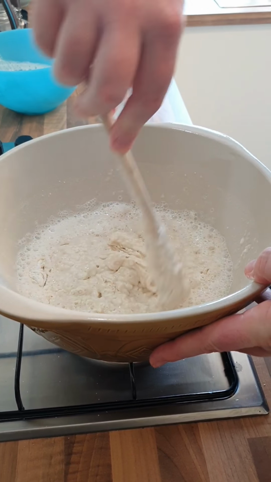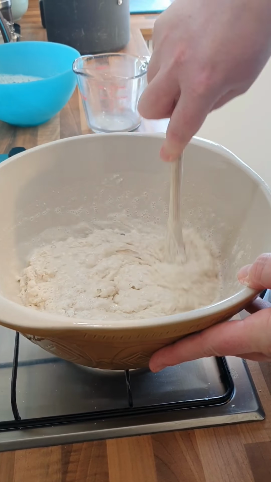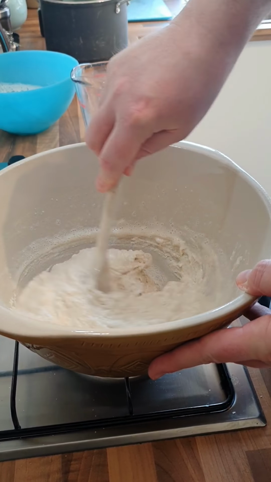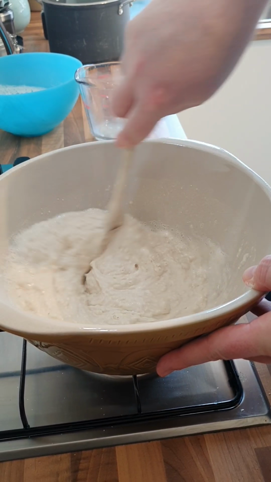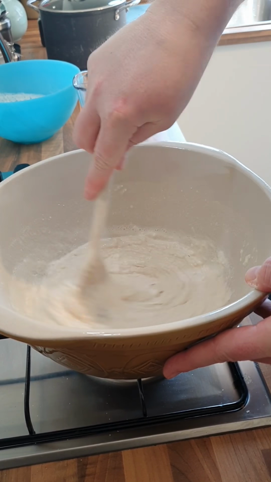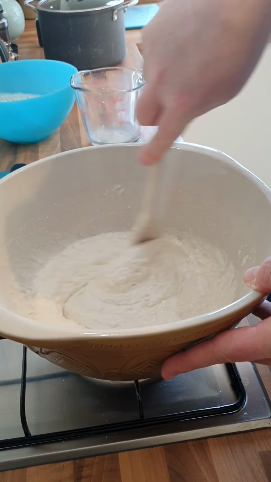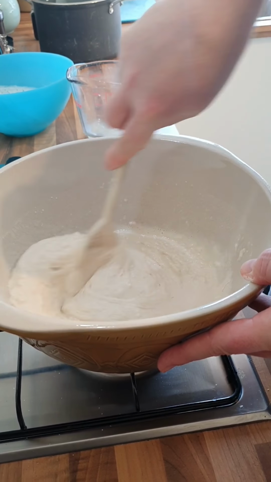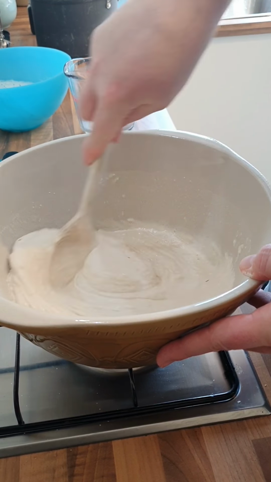Okay, so we're going to give it a bit of a stir, and we're going to leave the yeast to ferment in this batter stuff for a few hours so that we get lots of fermentation and all those microbes start to multiply and make lots of nice flavours in our bread.